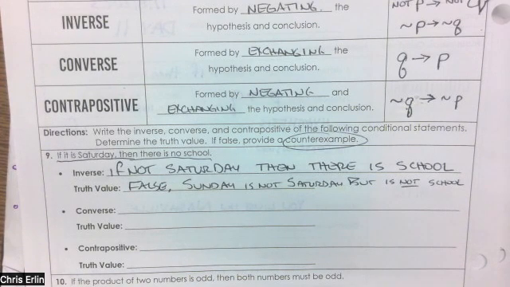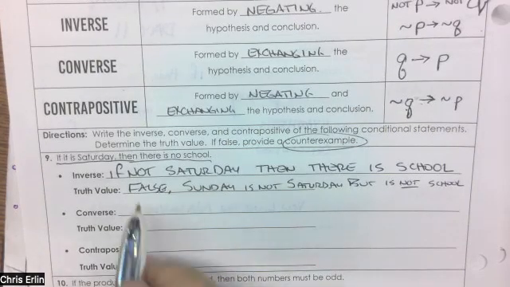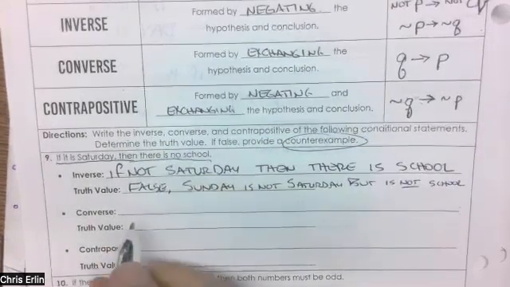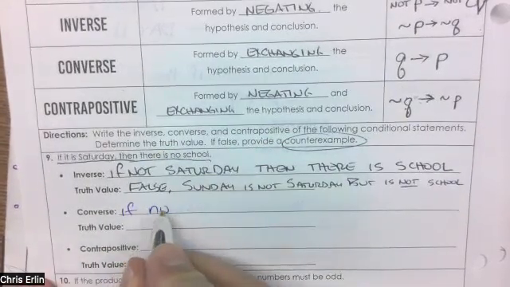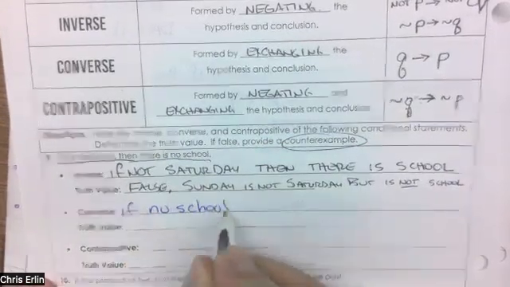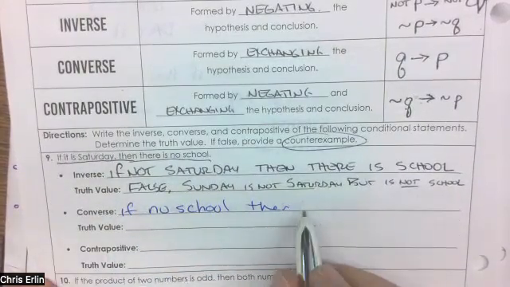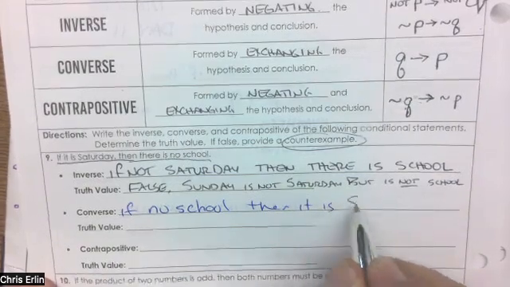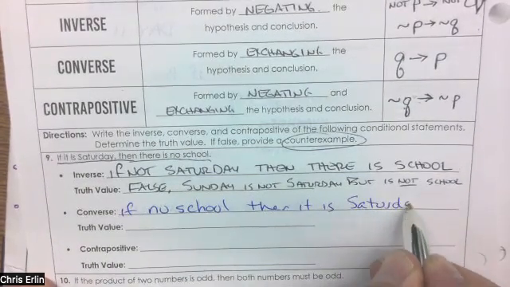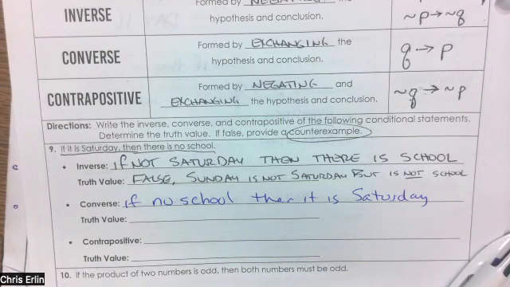What about the converse? So now we're going to take the original conclusion and put it first. If no school, and the original hypothesis is now the second part, then it is Saturday. True or false?